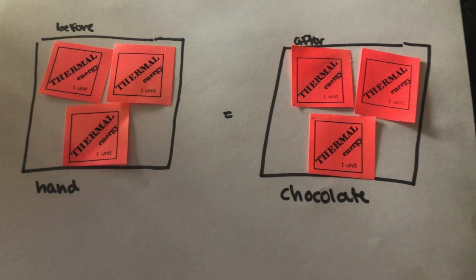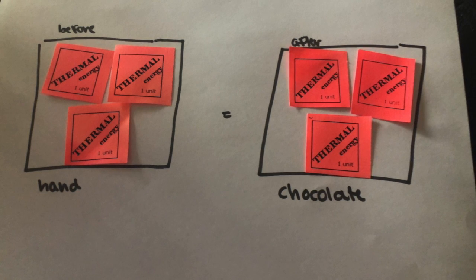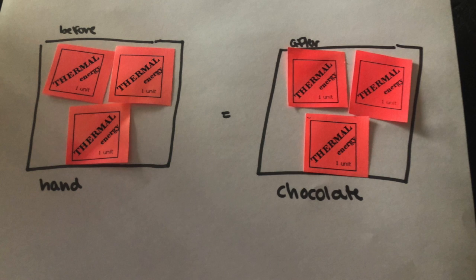So we see that the 3 units of thermal energy that were taken from my hand were transferred to the chocolate, which gave it the ability to change from a solid to a liquid.